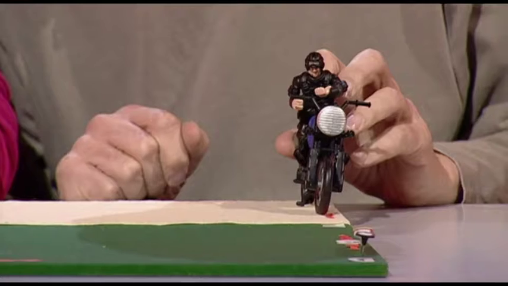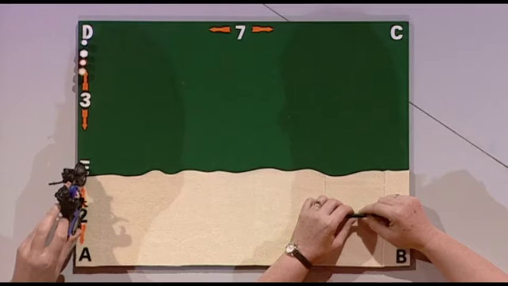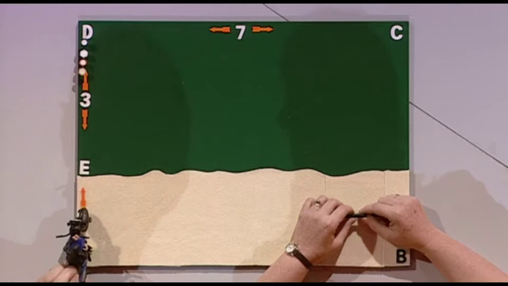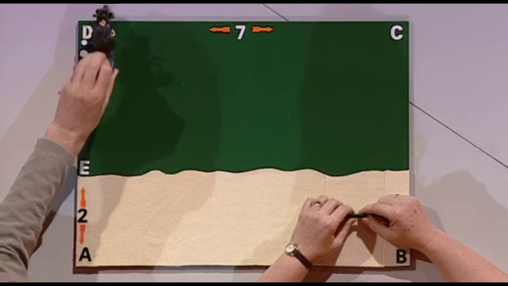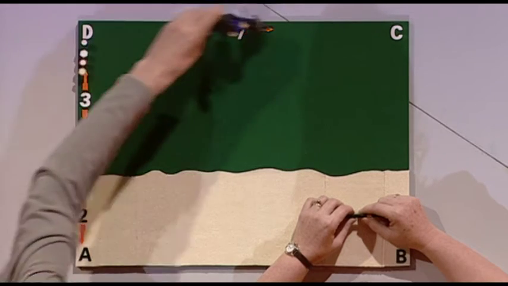Now, you've got the dimensions here. It's 2 miles from A to E across the sand. Then from E up to D across the grass, it's 3 miles. And from D across to C, 7 miles. So what's the best strategy for him to get there from A to C as quickly as possible?